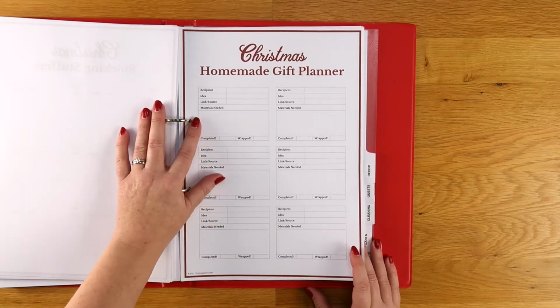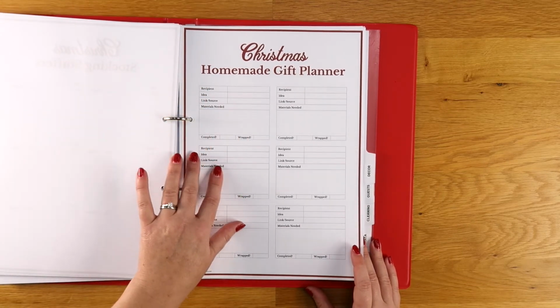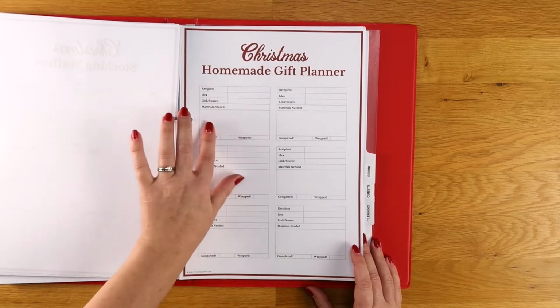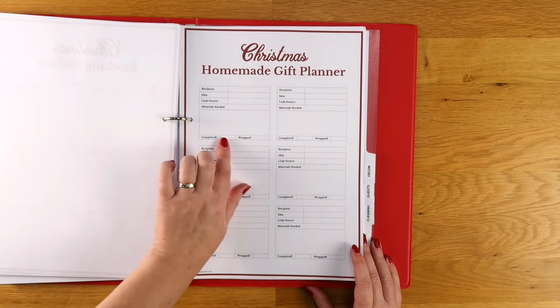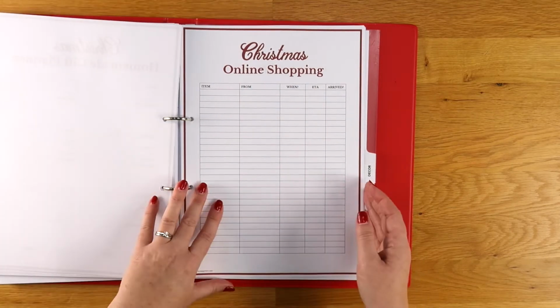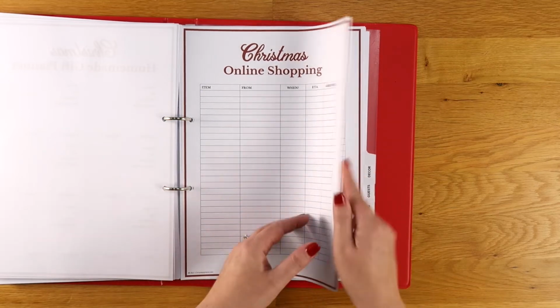So this is a sheet to help you think through any ideas for homemade gifts, where you've got the idea from, any materials you need to get, and then help you keep track of when you've completed it and when you've wrapped it. We have an online shopping tracker.